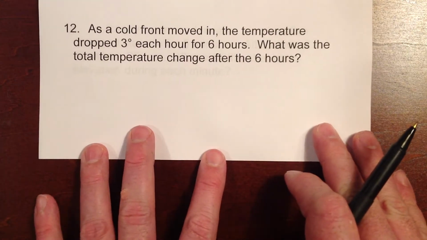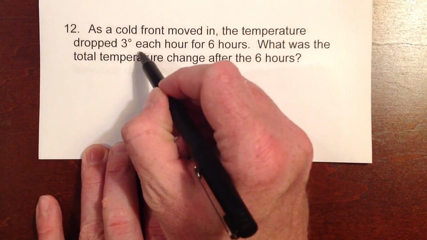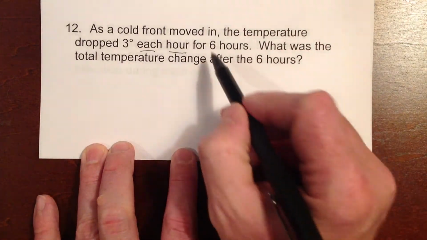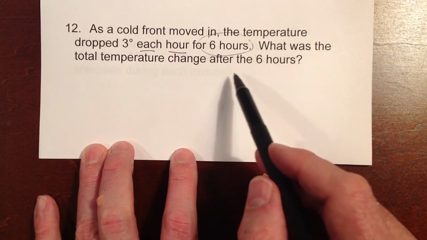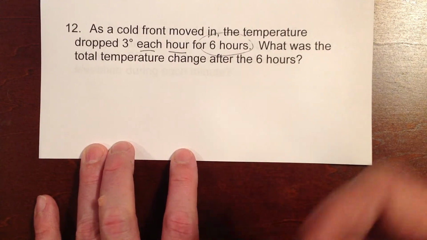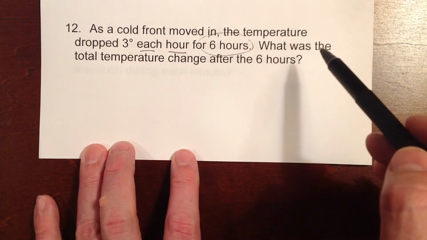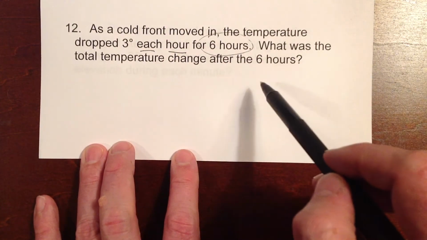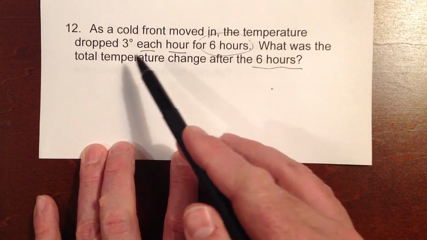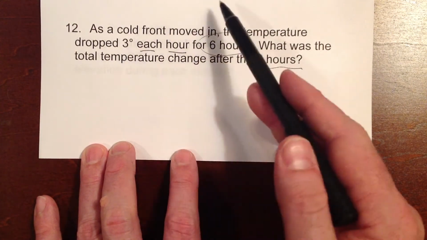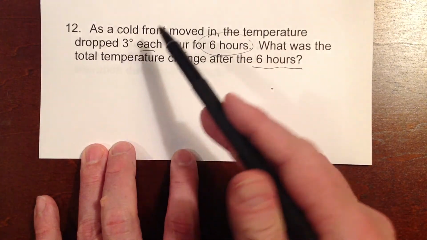Again, a temperature. As a cold front moved in, the temperature dropped 3 degrees each hour for 6 hours. What was the total temperature change after the 6 hours? In other words, if it changed 3 degrees per hour for 6 hours, I want to know what the total temperature change was at the end of that 6 hours. Well, if it changed 3 degrees in 1 hour, it would change 6 degrees in 2, and 9 degrees in 3, and so on.